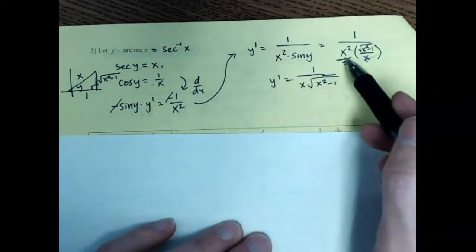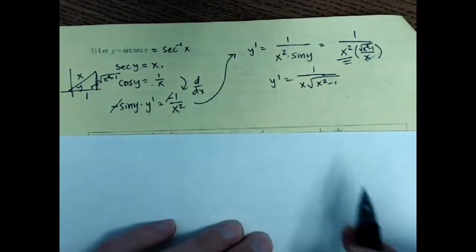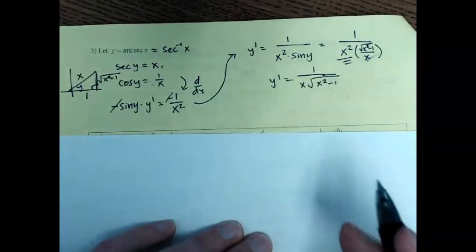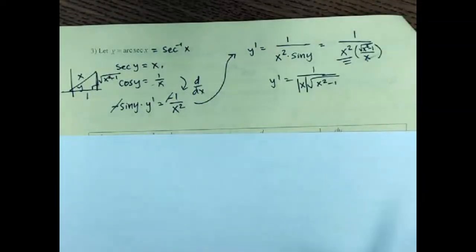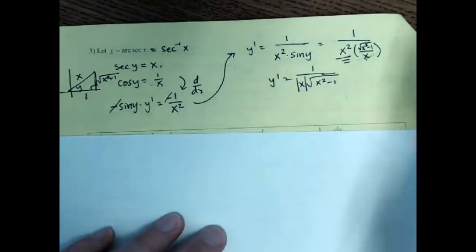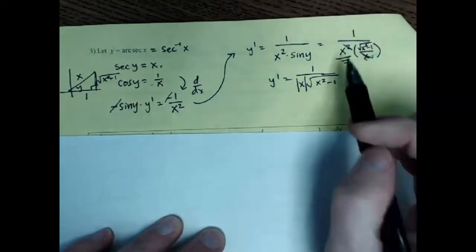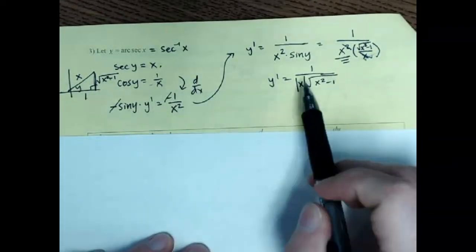When we reduce it, we need to make sure that bottom left chunk also stays positive. So we're going to put the absolute value around it, so that nothing weird happens with switching quadrants or getting the wrong angle from the secant inverse. We're just going to keep that bottom left term positive by putting the absolute value.